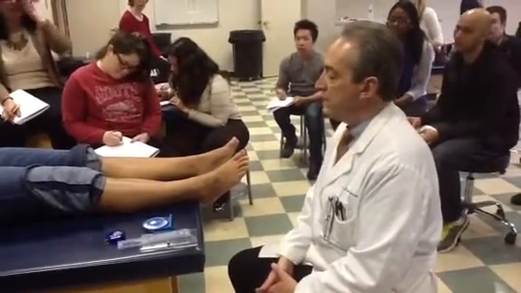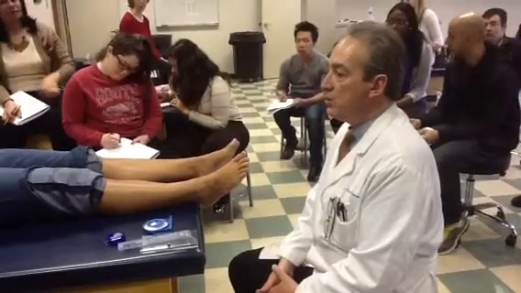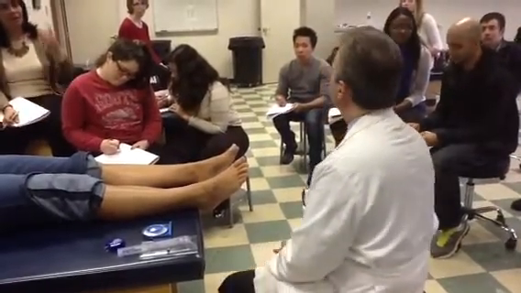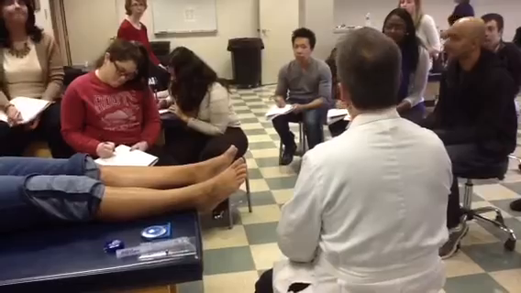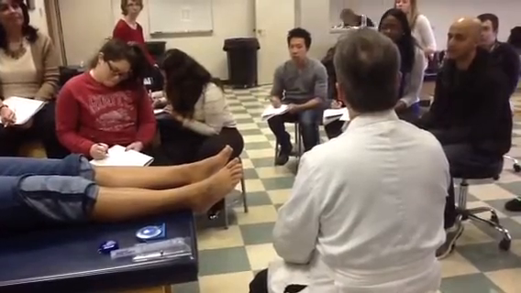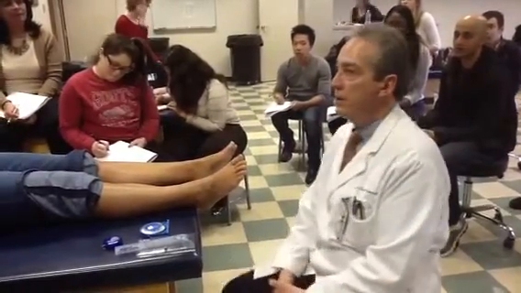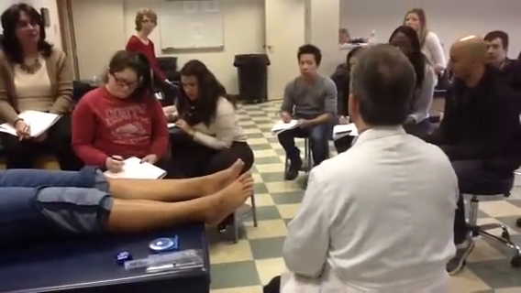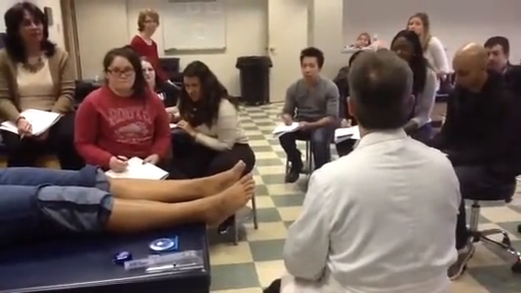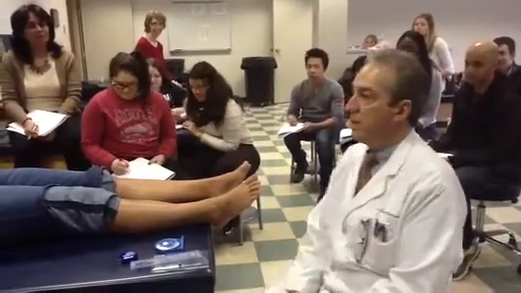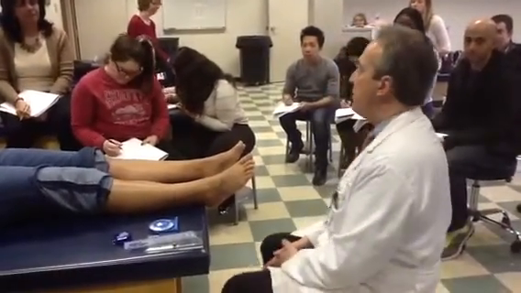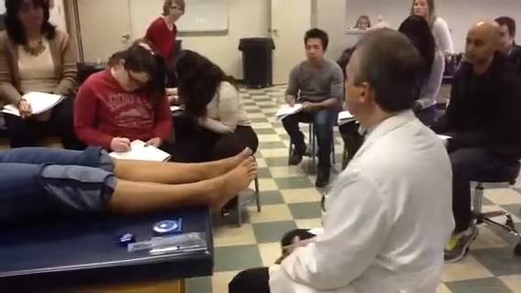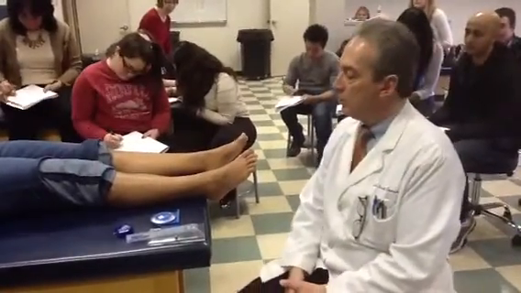It is a vertical bisection of the lower third of the leg, and where? Lateral, medial, anterior, posterior. You have a 25% chance of guessing this right if you don't know. Lateral, very good. Bisection of the lateral, lower 1/3 of the leg is one reference line.